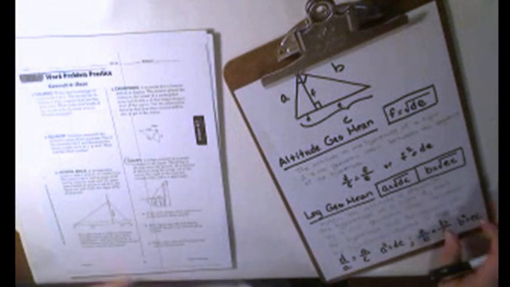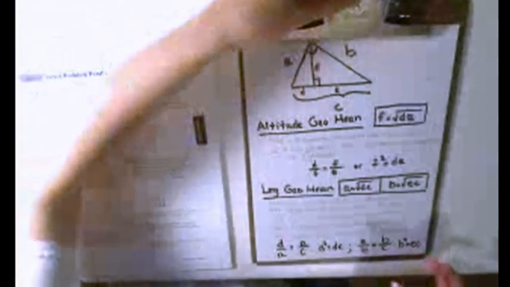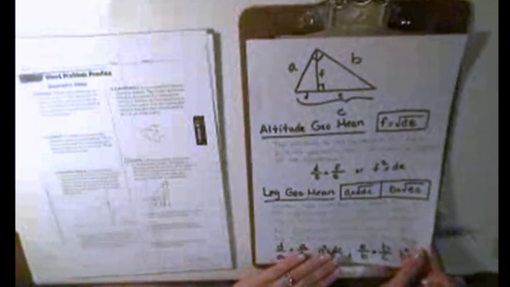Okay, now we're going to use the geometric mean theorems for right triangles to solve some problems. I'm going to do some selected problems from your worksheet. I just thought I'd review the two theorems first.